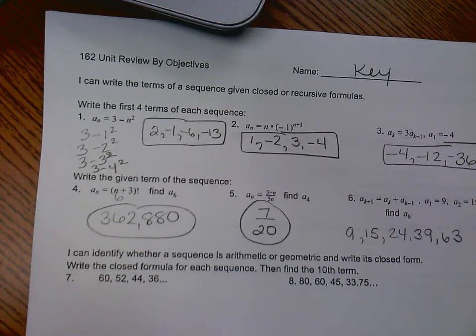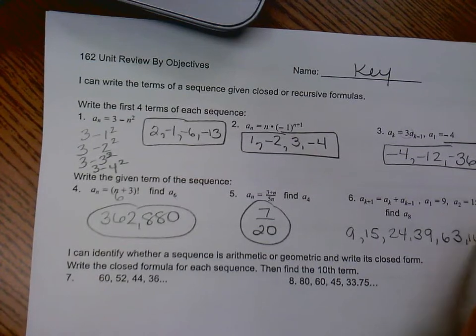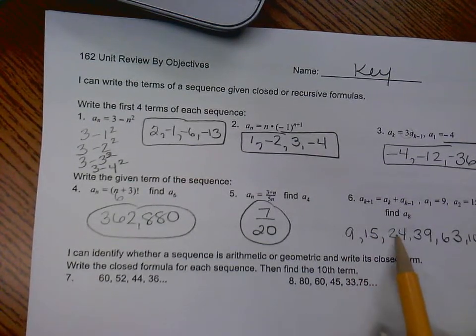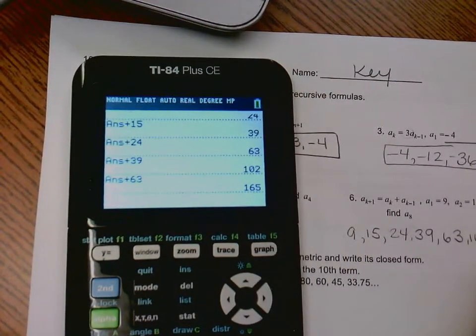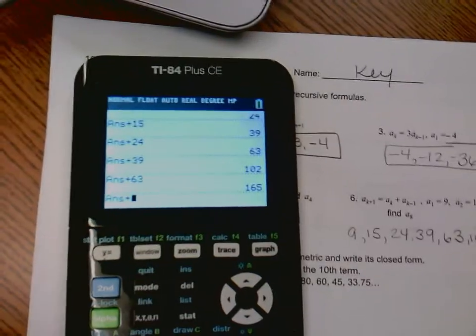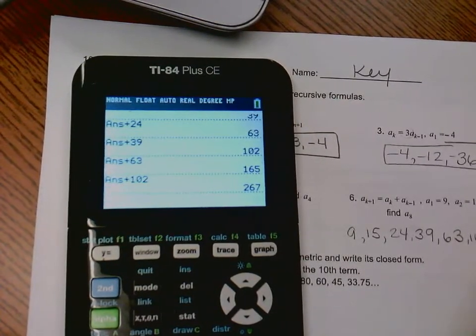Plus 39, 102. 1, 2, 3, 4, 5, 6. Plus 63, 165. Plus 102, 267. Term 8. 1, 2, 3, 4, 5, 6, 7, 8. 267.